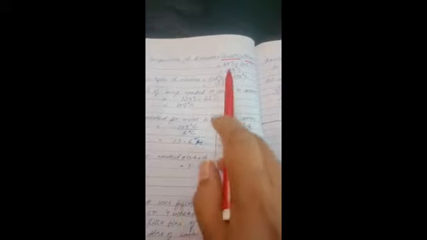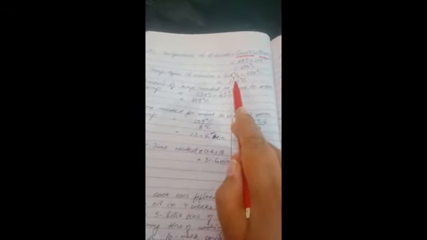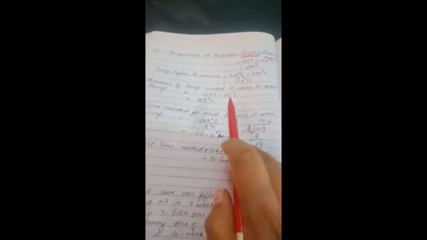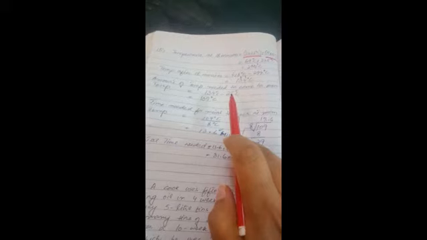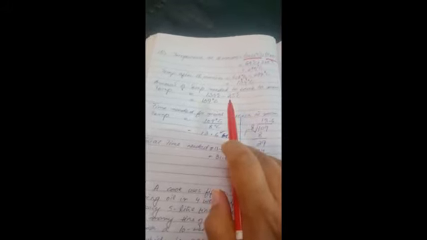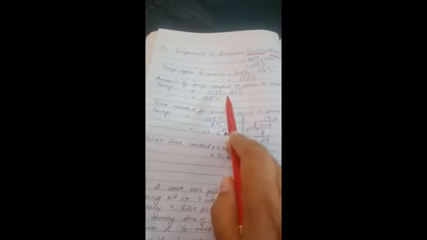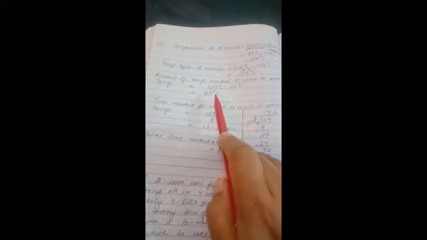Now we know that the maximum temperature we have calculated is left as 134 degrees Celsius, and the room temperature is 25 degrees Celsius. Now, the amount of temperature needed to come to room temperature, how much we need to come down, is 134 degrees Celsius minus 25 degrees Celsius. It will become 109 degrees Celsius.